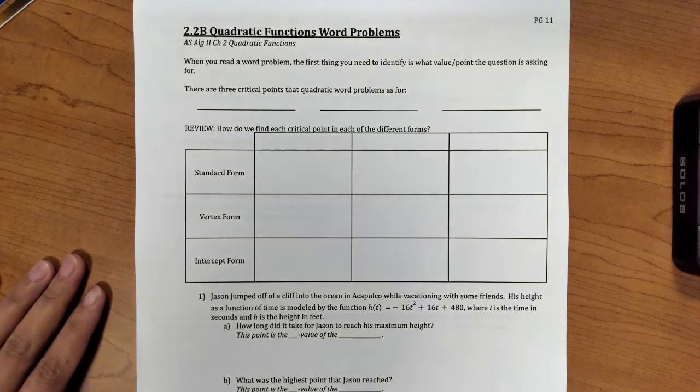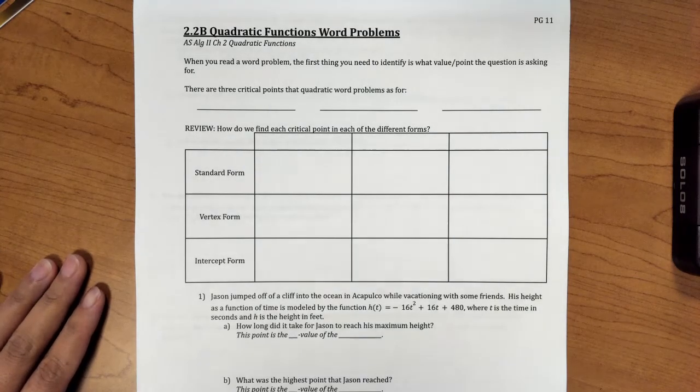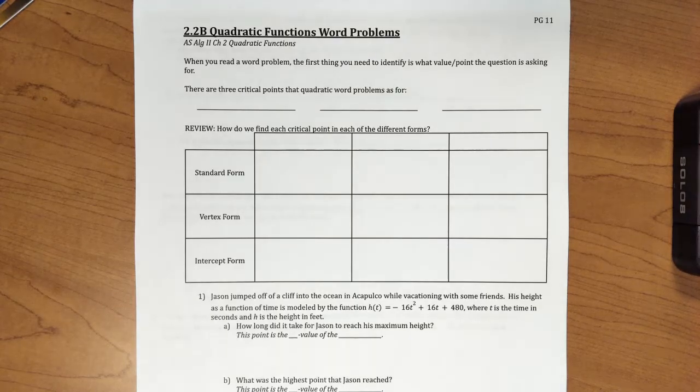Today's lesson is on quadratic functions, word problems. And this is section 2.2b because it actually connects completely off of the previous lesson. So I don't have anything new to explain or teach you. It's just how you apply what you learned before to what we're doing now.